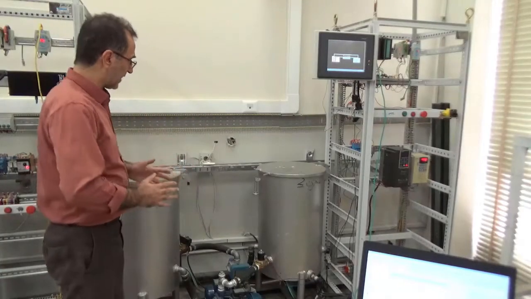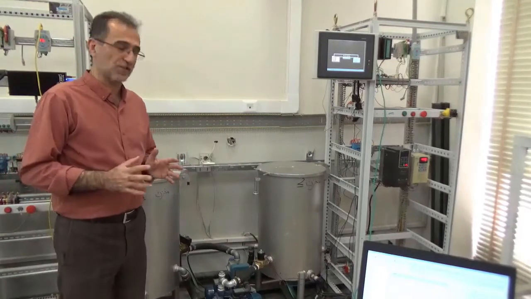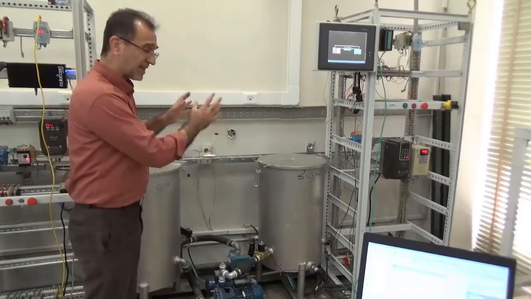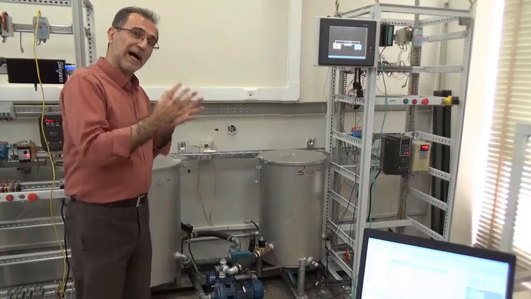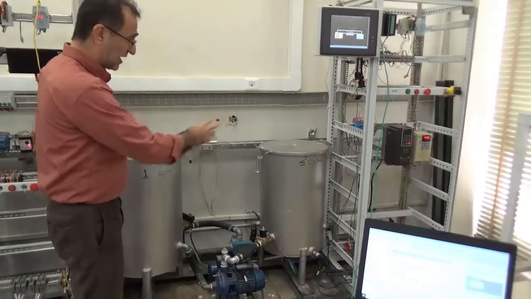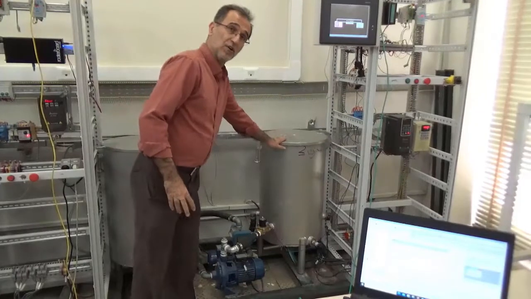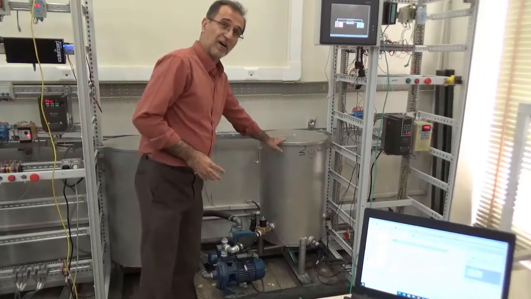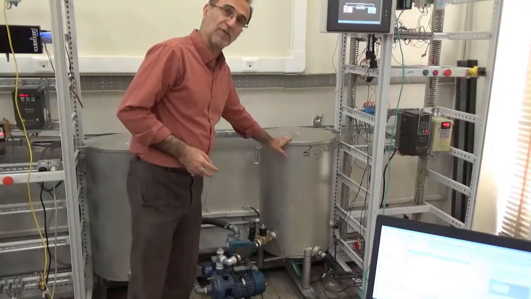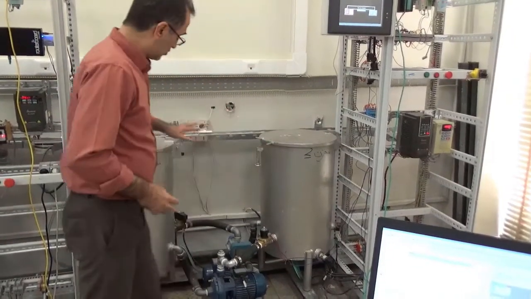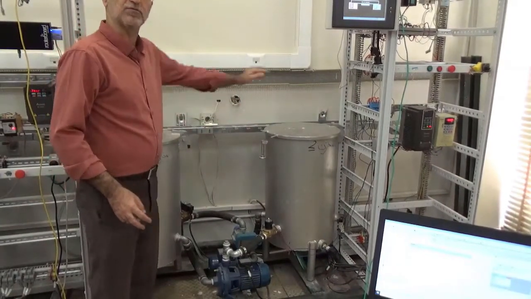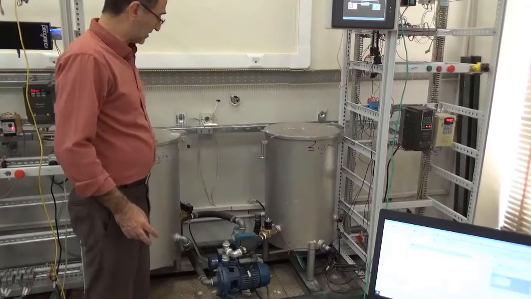Another class of applications in process industry are the tank systems. Simple tanks, or tanks that could act as reactors. Here are simple tanks. There are two tanks. This is the main tank, to control the level of the water inside it, and also to control the temperature of the water inside this tank. And this is just a reservoir to carry the water from here to the main tank and return it to this one.